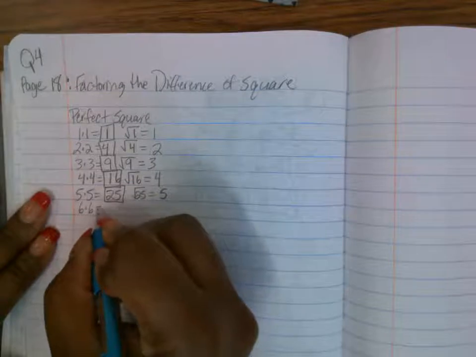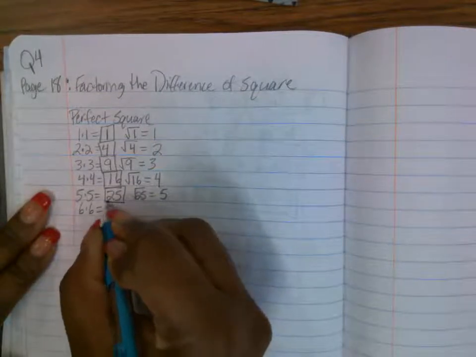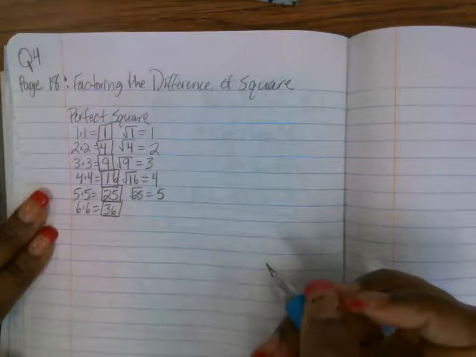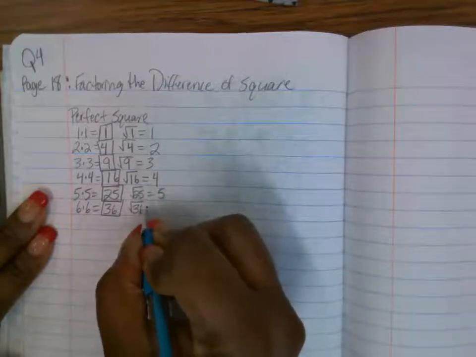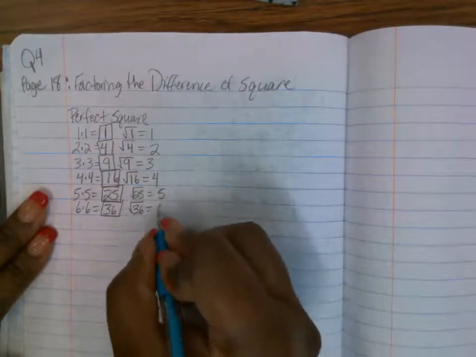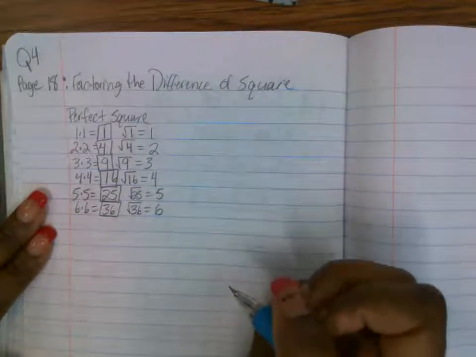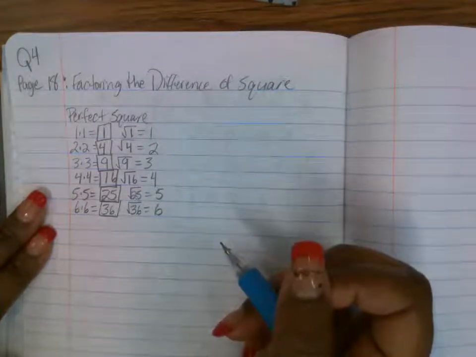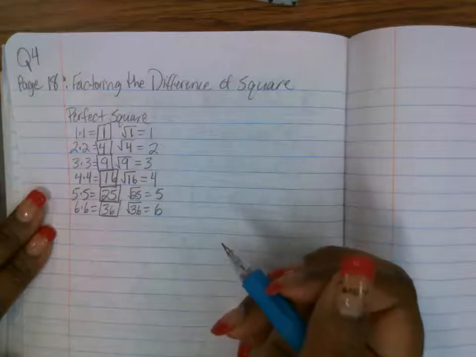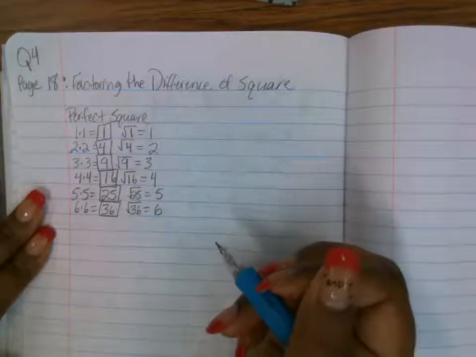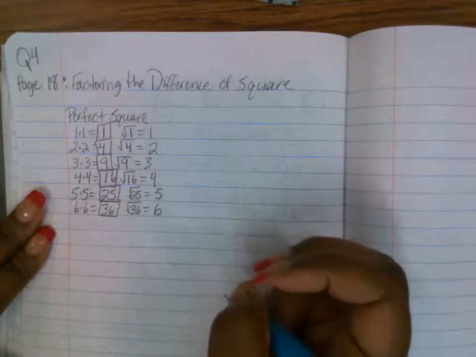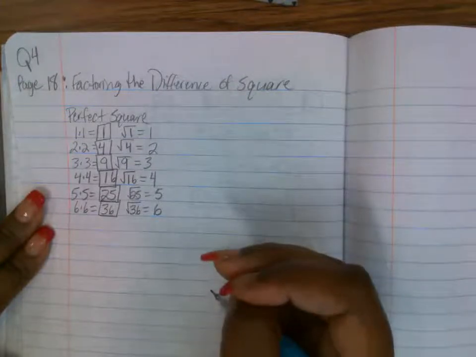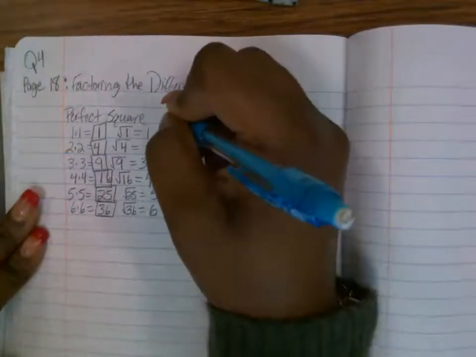6 times 6 is what? 36. 36 is a perfect square. Why? Because the square root of 36 is equal to the whole number 6. So that makes it a perfect square. Questions about perfect squares? Are we okay with perfect squares? Are y'all okay? We need to do some more. Y'all speak up. Forever hold your peace. Okay, so you want to do a couple more.